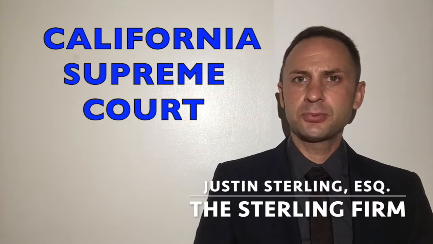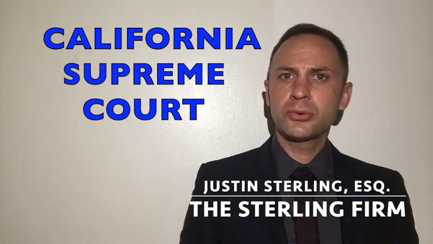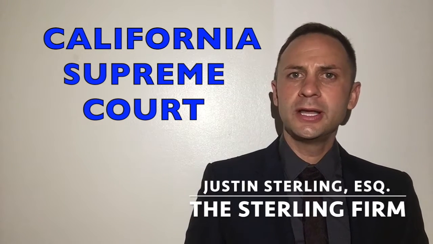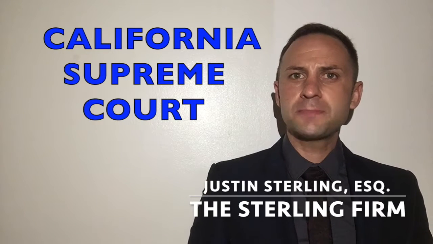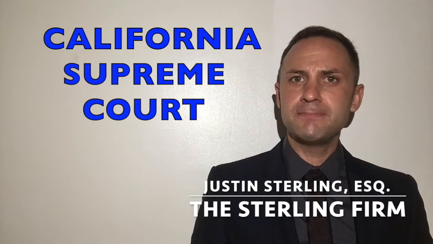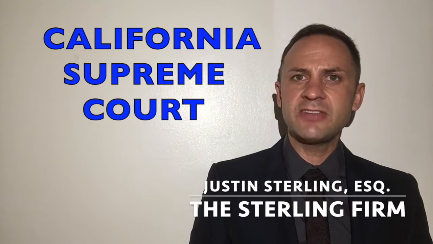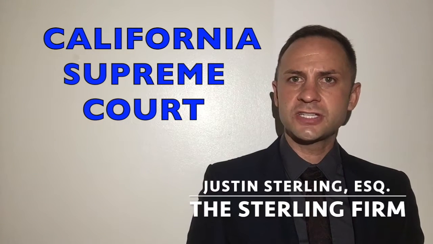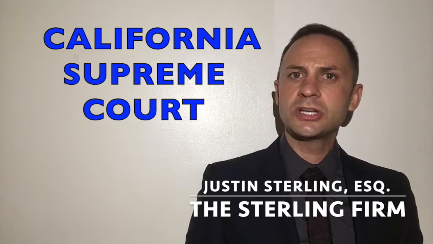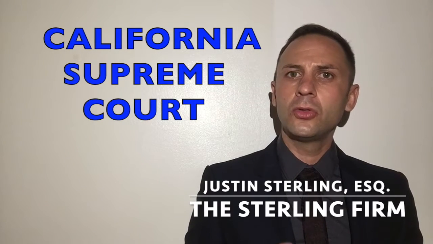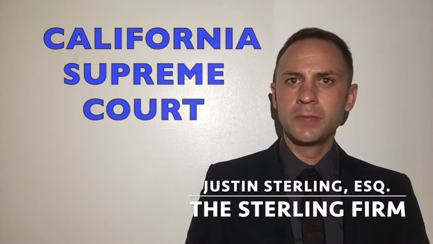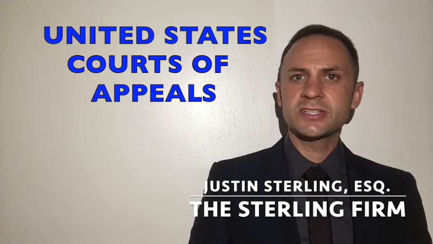The California Supreme Court. The California Supreme Court is the highest court in the state of California and is responsible for reviewing the decisions made by the courts of appeal. The California Supreme Court consists of 7 judges. 4 of the judges must agree to form a decision, which must be followed by all other lower state courts in California. The United States Courts of Appeals.